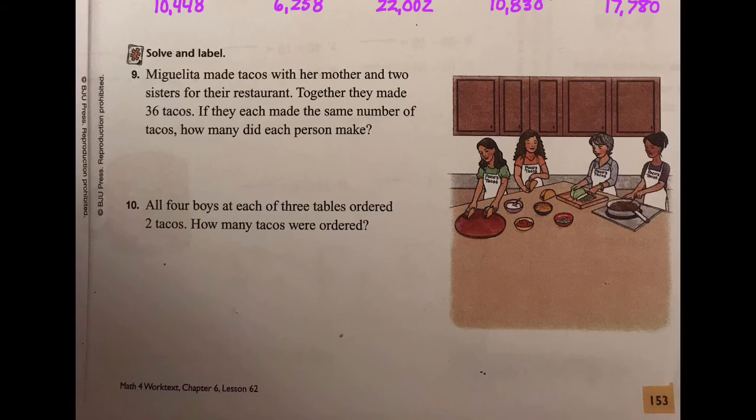Well, let's look at this. They want us to figure out how many tacos each person made. So we need to know how many total tacos there were first, right? So what does it say? It tells us right here, together they made 36 tacos. All right, so we have the 36 tacos that they made.